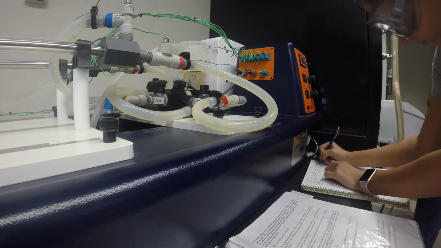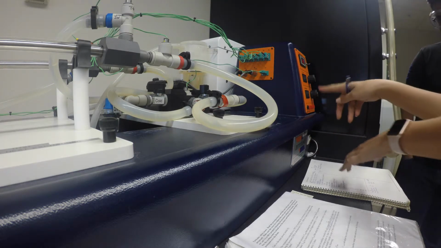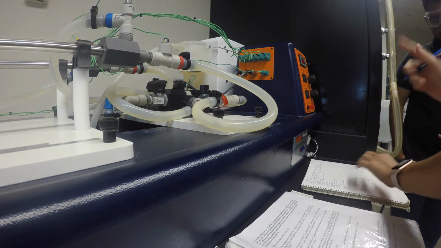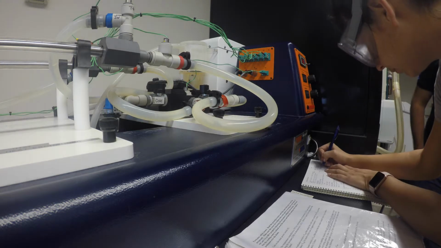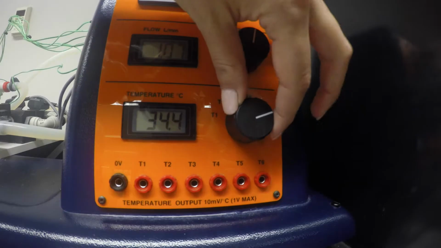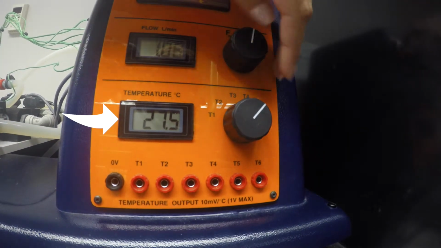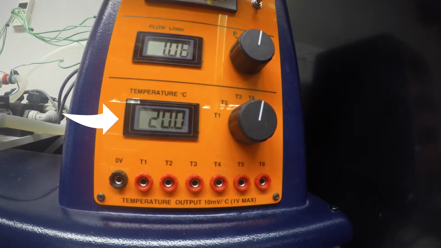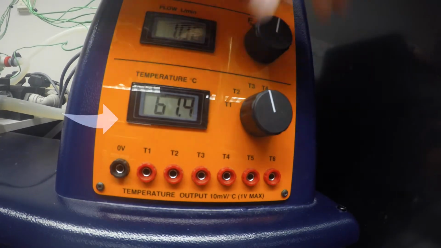Step 4. Allow the heat exchanger to stabilize. Keep a record of the cold water exit temperature versus time in your lab notebook so that you can verify the steady state conditions have been reached. After steady state has been reached, record the following: T1, T2, T3, T4, T5, T6, F cold, and F hot.